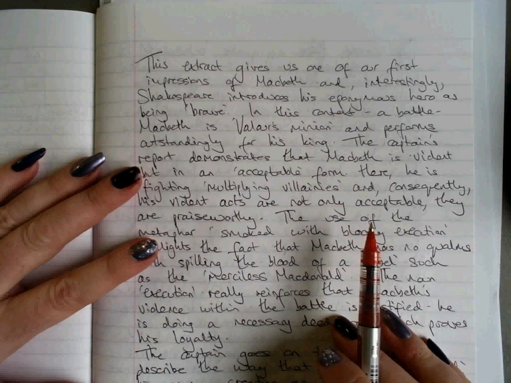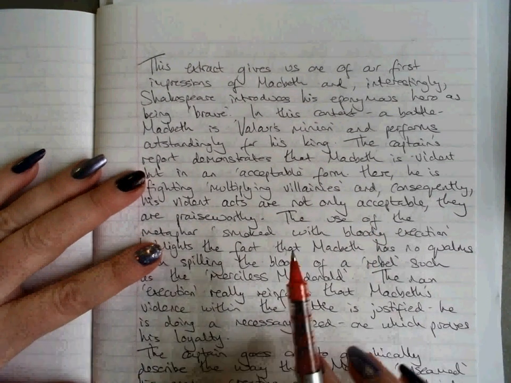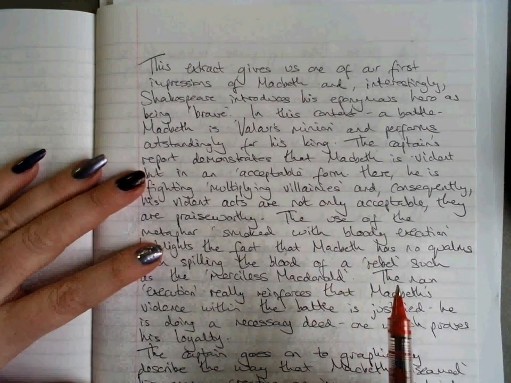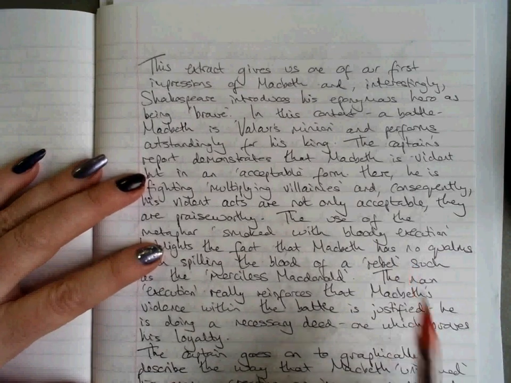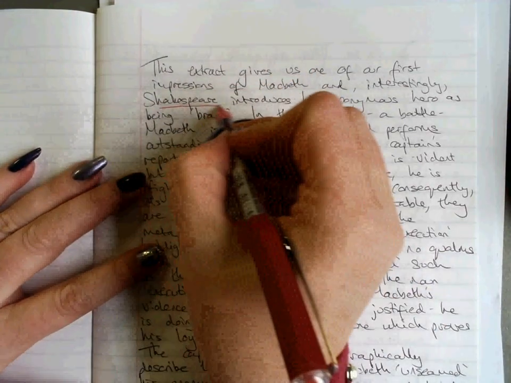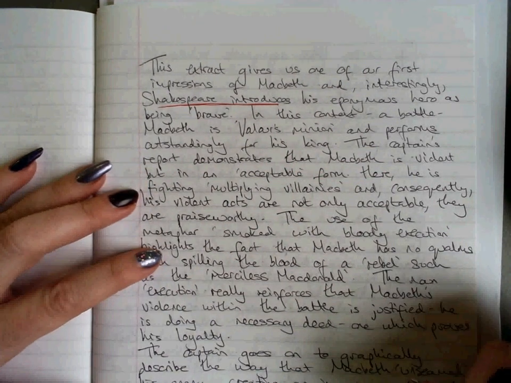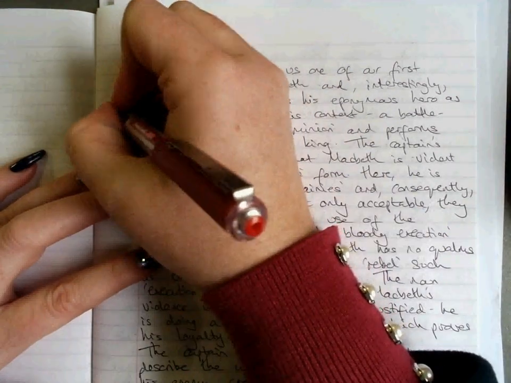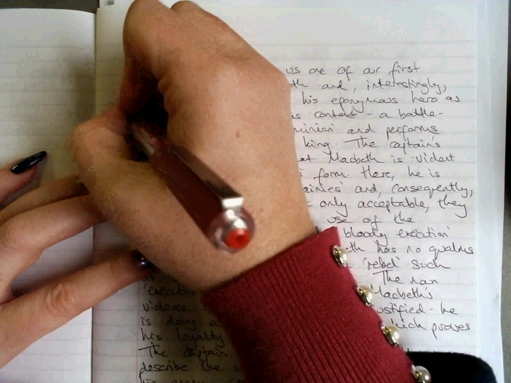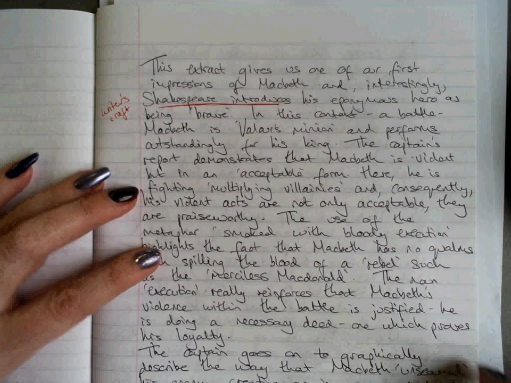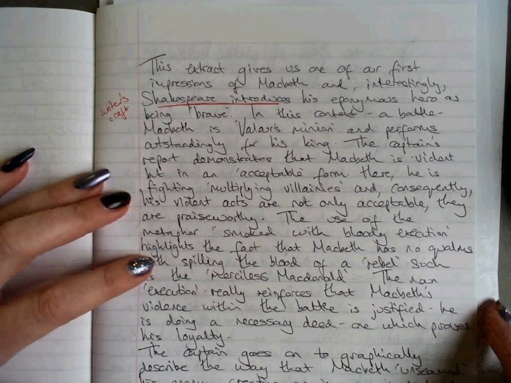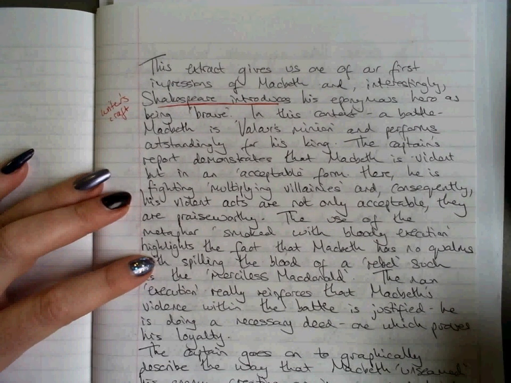So I'm going to talk about how it gives us one of our first impressions of Macbeth. Interestingly, Shakespeare introduces his eponymous hero as being brave. I just think, try and get in as much as possible Shakespeare doing stuff, that sense that we need to achieve of having the writer's craft. As being brave, and I've got an embedded quote there. In this context, a battle, Macbeth is Valor's minion and performs outstandingly for his king.